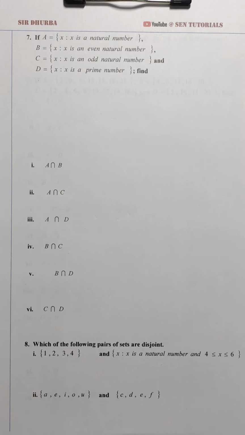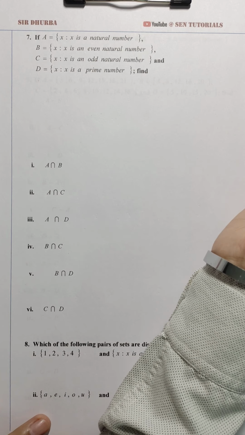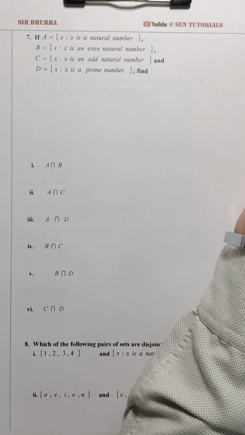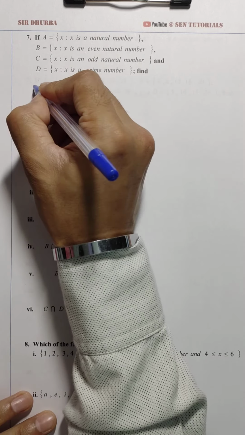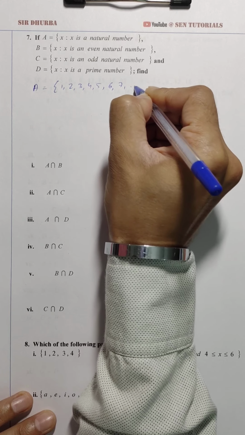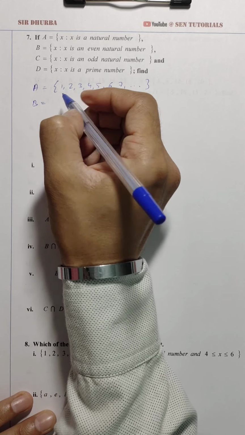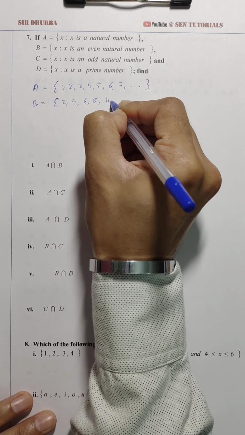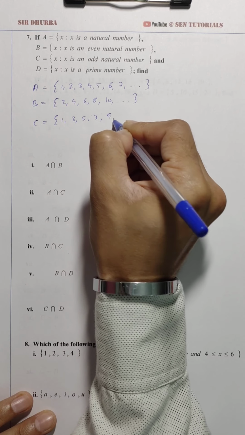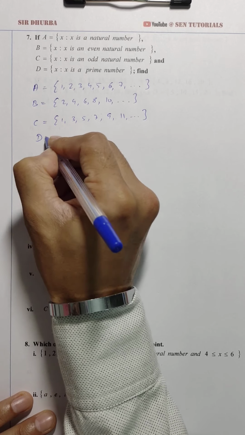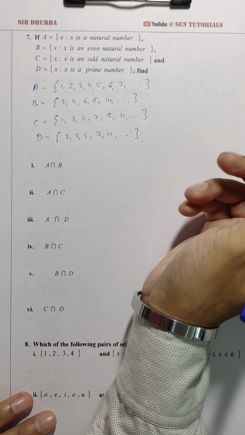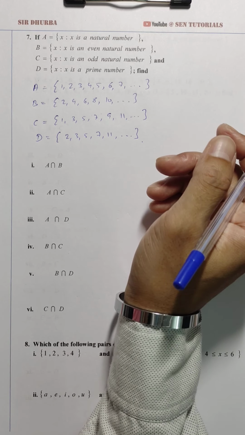Question number 7. The set A, where A is a natural number. So set A is a natural number. So that can be 1, 2, 3, 4, 5, 6, 7. Where to stop? Not given. So it will continue. Set B, even natural number. 2, 4, 6, 8, 10 and so on. Set C, odd natural number. 1, 3, 5, 7, 9, 11 and so on. And set D, prime number. 2, 3, 5, 7, 11 and so on. Okay, so these are the sets.